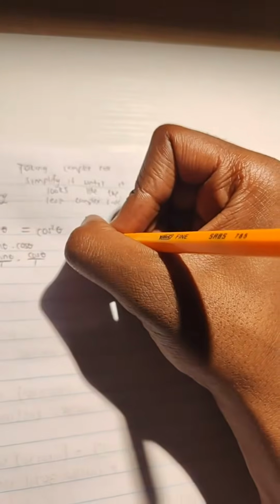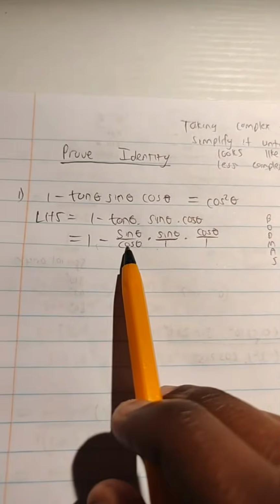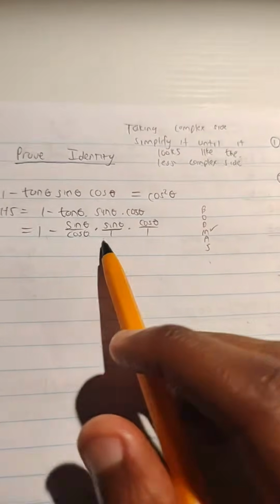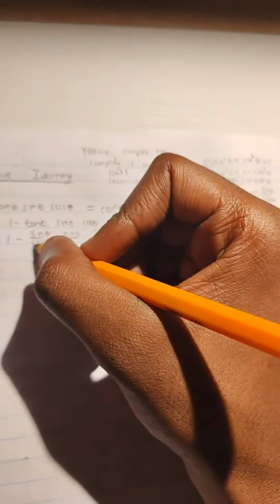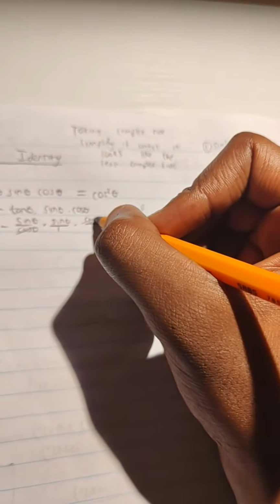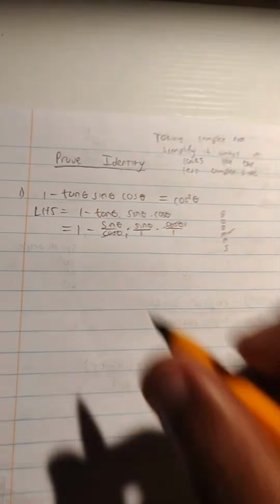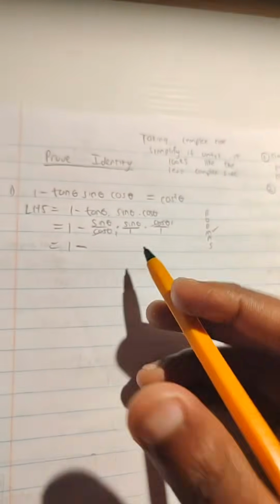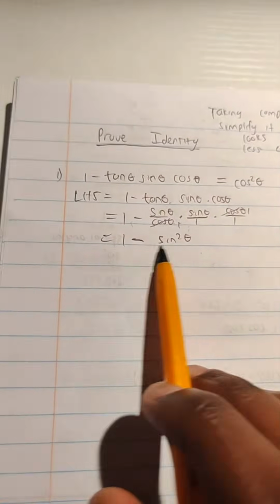Okay, BODMAS comes into play very nicely. You can never subtract whilst there's multiplication. Multiplication comes first, addition and subtraction comes later. So we can simplify here, okay, if it is feasible. Okay, so this cos theta and that cos theta will cancel. You are left with 1 and 1. Then you have 1 minus sine theta times sine theta in the numerator means sine squared theta. That's 1 minus sine squared theta.